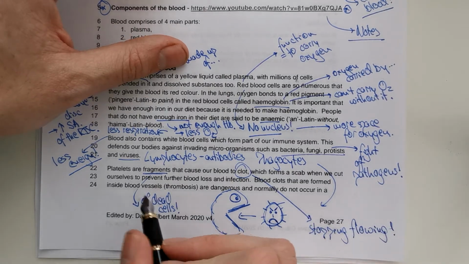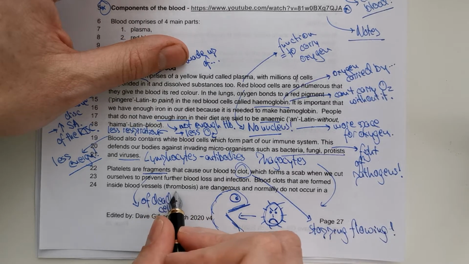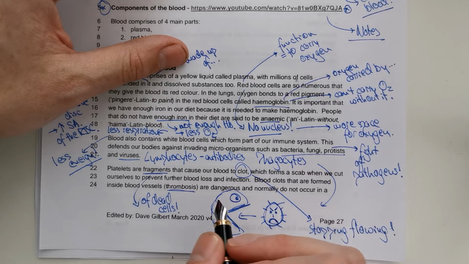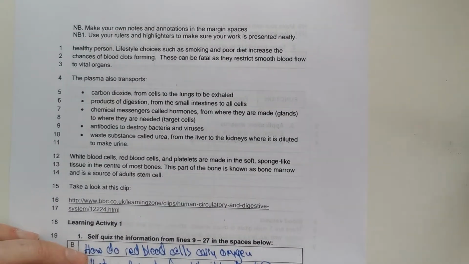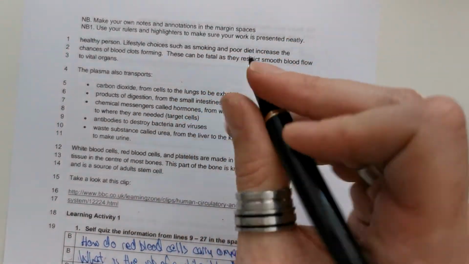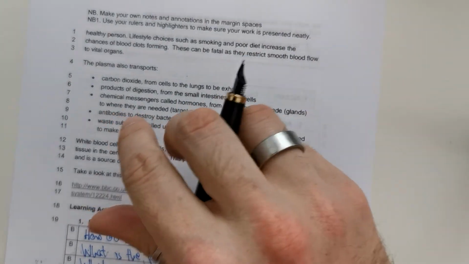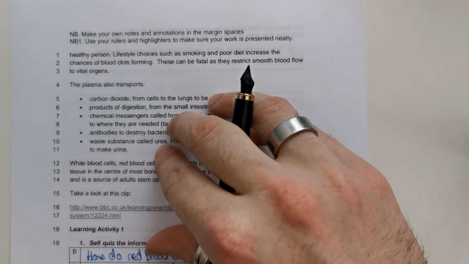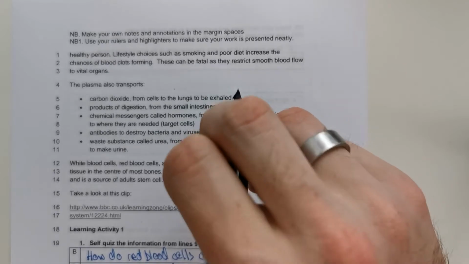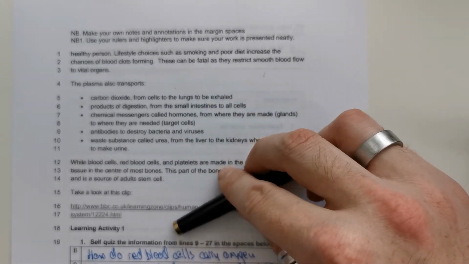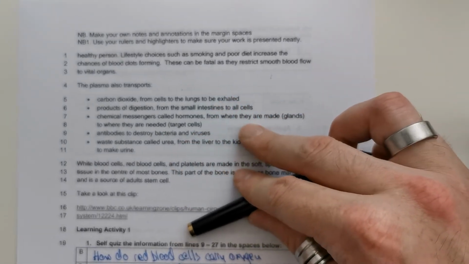Blood clots that are formed inside blood vessels, and that process is called thrombosis, are dangerous and normally do not occur in healthy people. Lifestyle choices such as smoking and poor diet increase the chances of blood clots forming. These can be fatal as they restrict the smooth blood flow to vital organs.